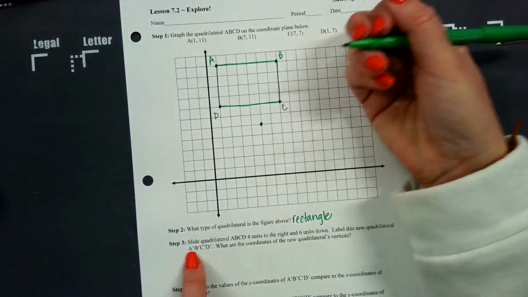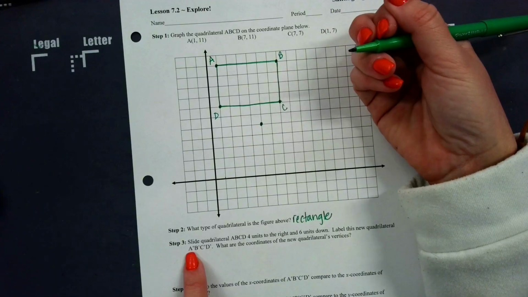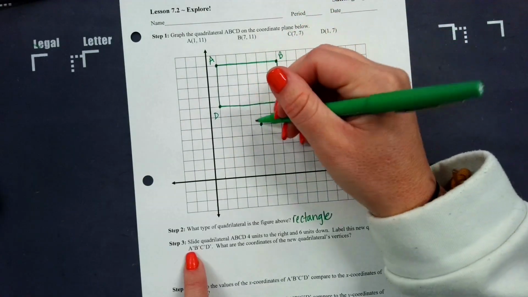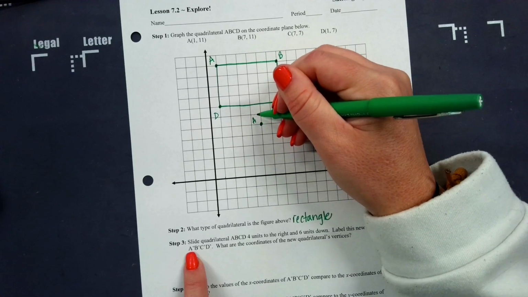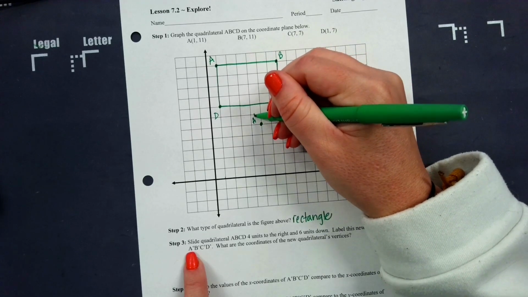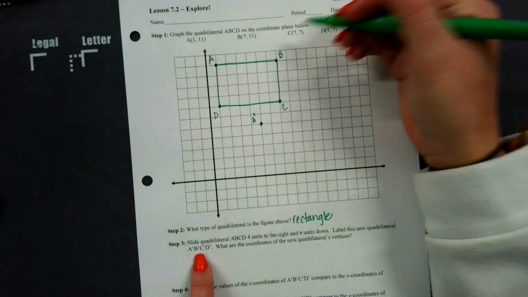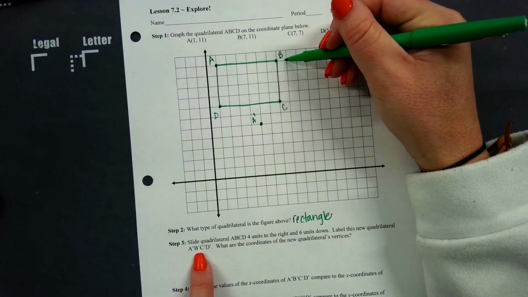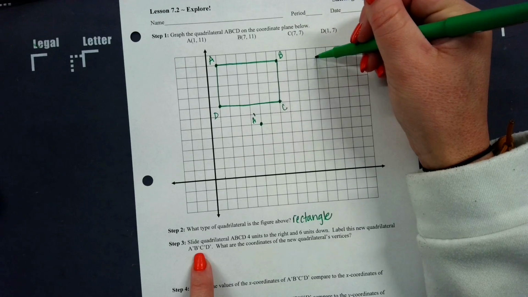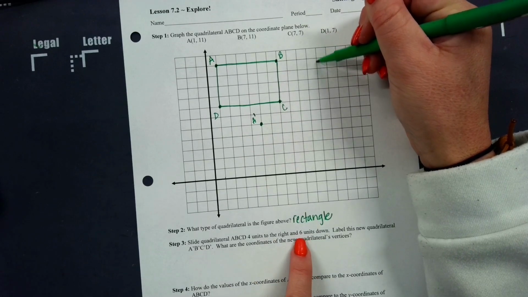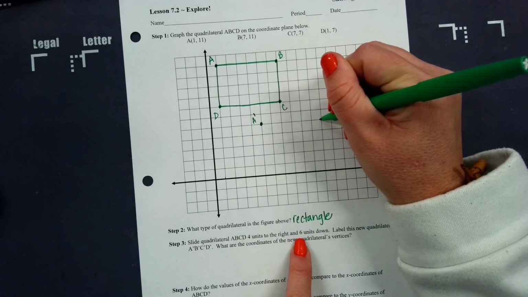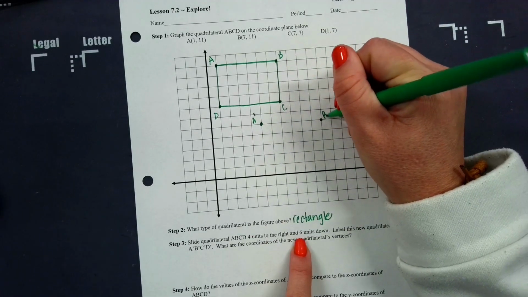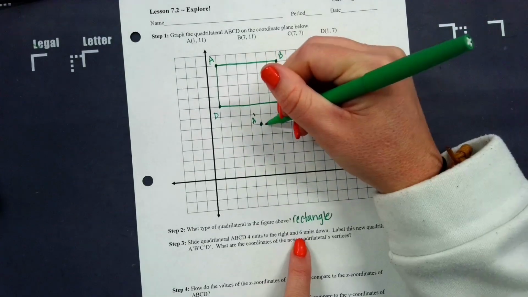And now they're telling me to label this what? That was A, so what am I going to label it? A, what do we call that? Prime. So I'm now going to do that to B. Over 1, 2, 3, 4. Then it said go down 6. 1, 2, 3, 4, 5, 6. I want you guys to try C and D.